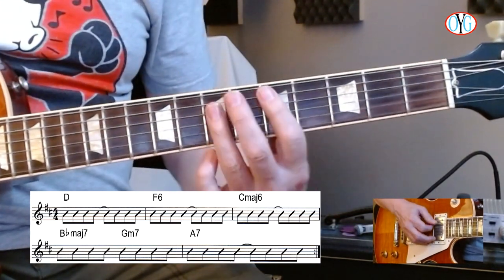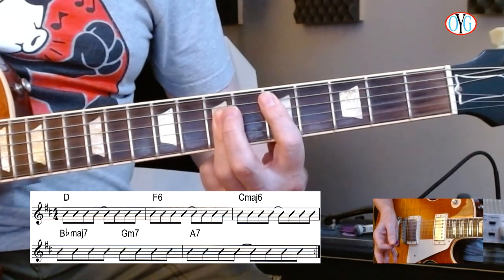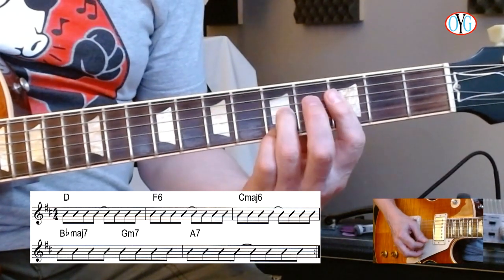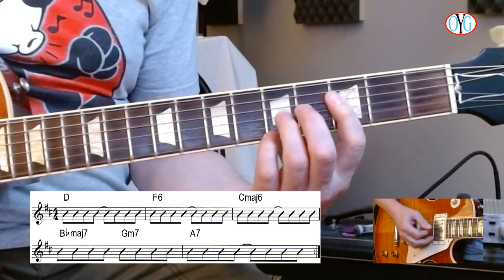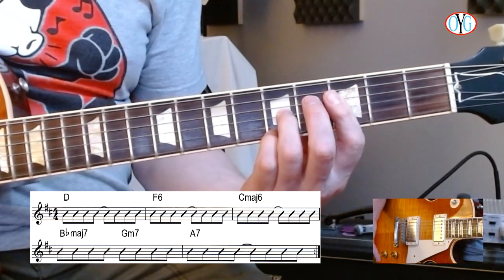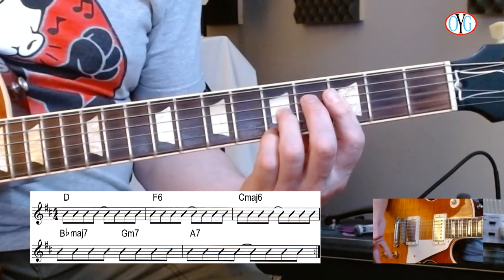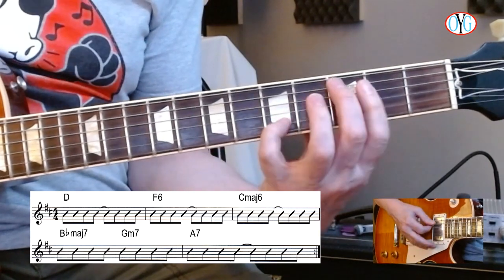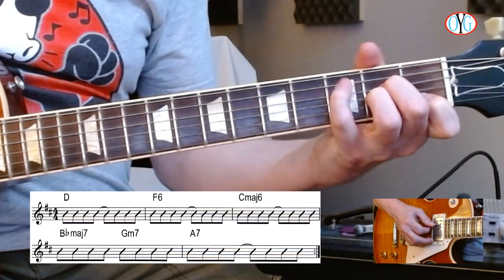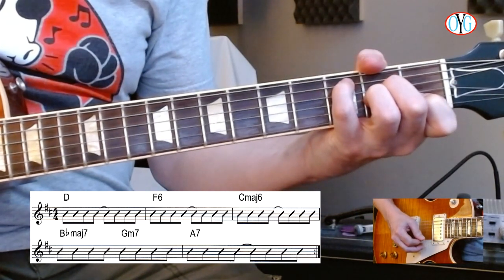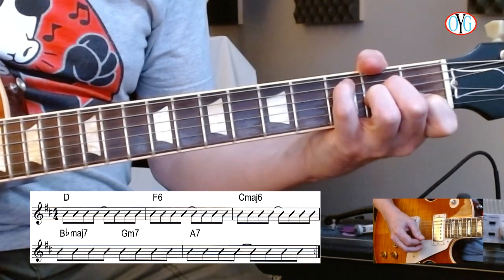Now, again, you can go the D, and you can go to an F6 here. Remember, C7 over 1 string, that's an F6, right? And then you can flip to your C6 here, or you can play it here, like that, if you wish.